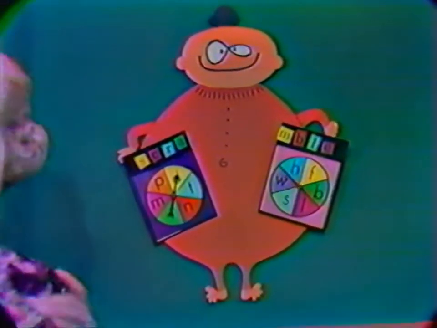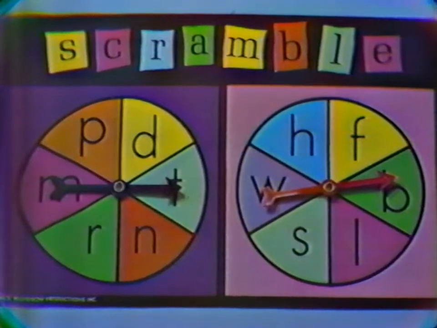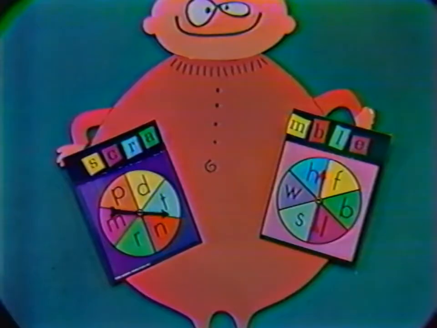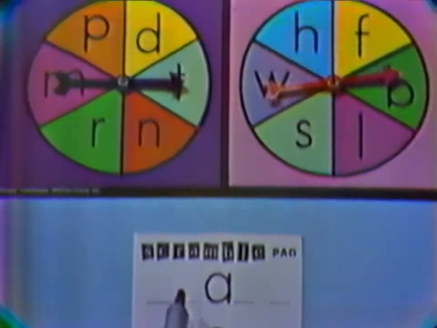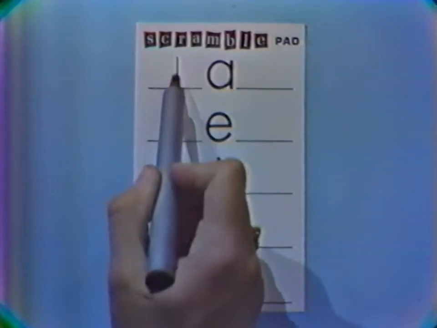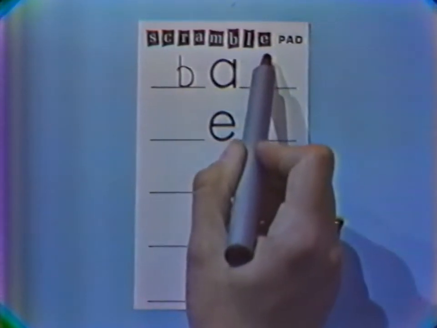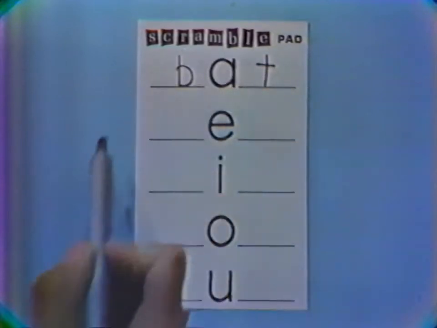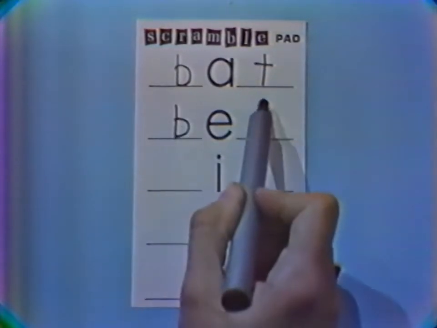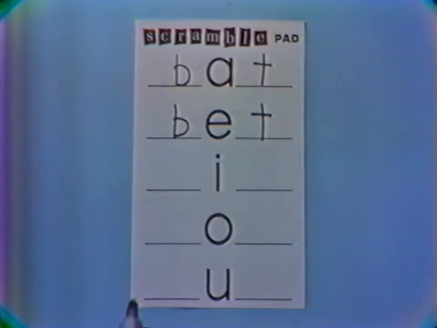All right, spin, and your first letter is B. Spin again, and your second letter is T. Now quickly look at your list of vowels. What words can you make with B and T? Vowel A is first. B-A-T, bat, that's a word. How about the vowel E? B-E-T, bet, that's a word. You have 2 words already.